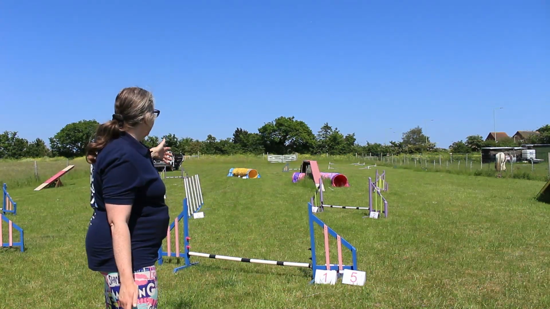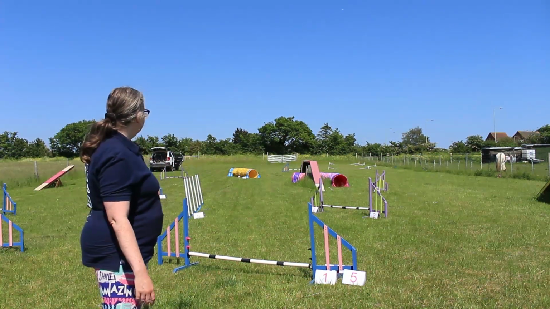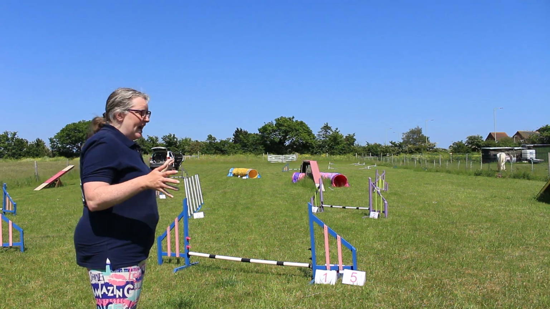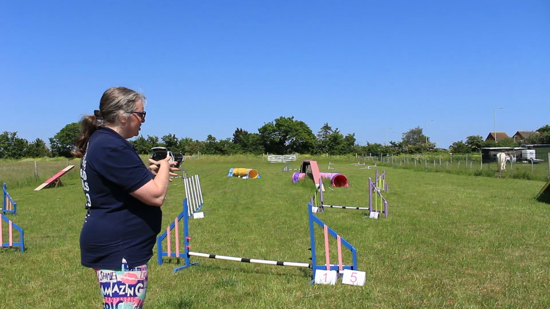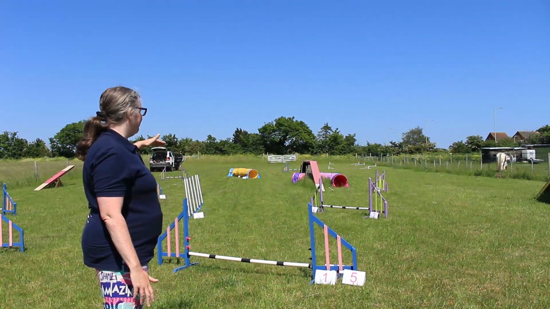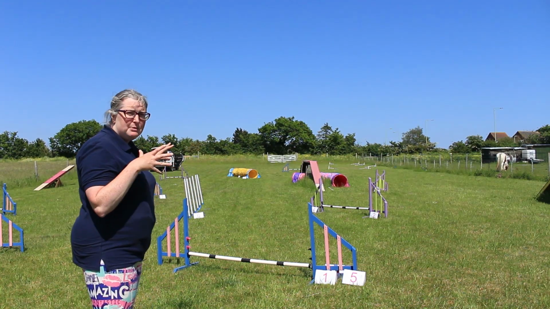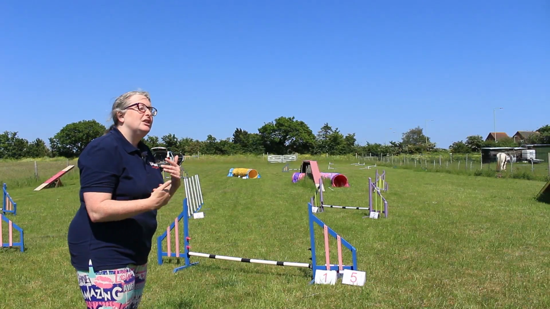So I've set up a sequence of numbers here going up to 10. I know it looks a bit complicated at the moment and there's numbers in different places, but we're going to break it down and look at the different positions of the numbers and what they mean and how you should be reading them as you go around a course.